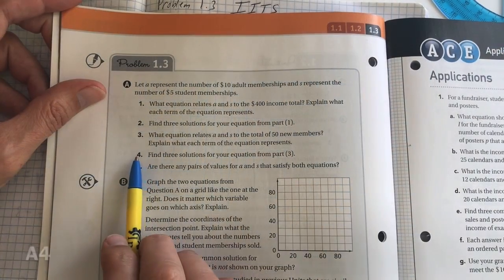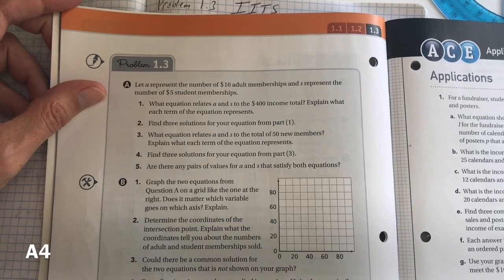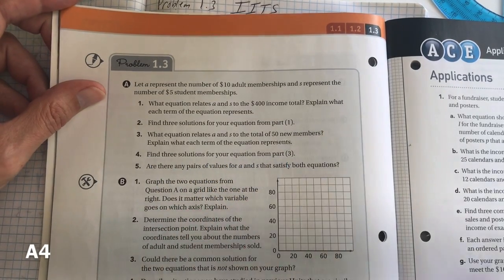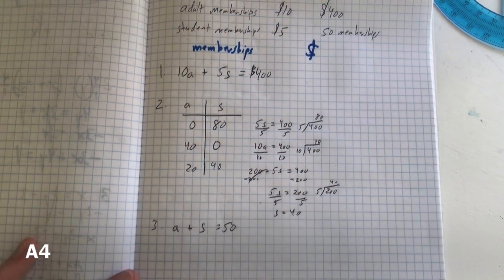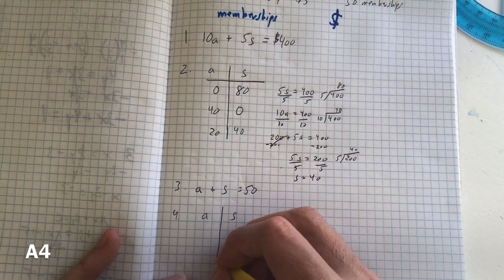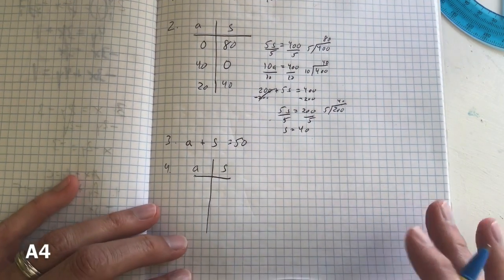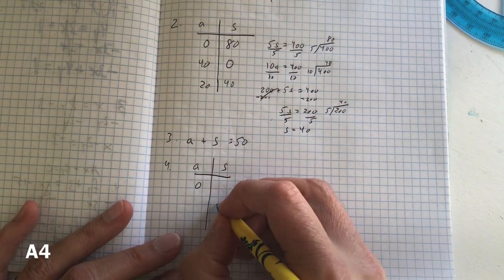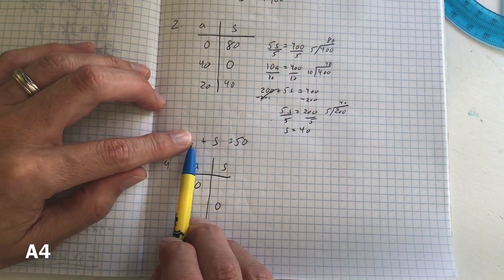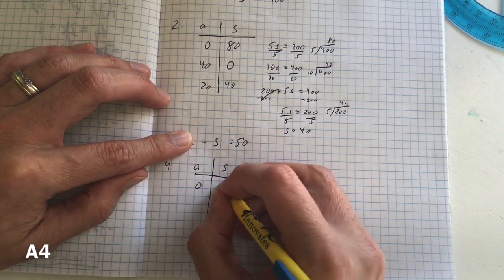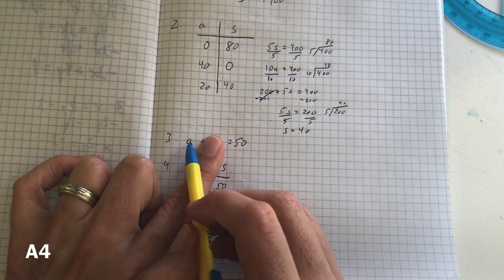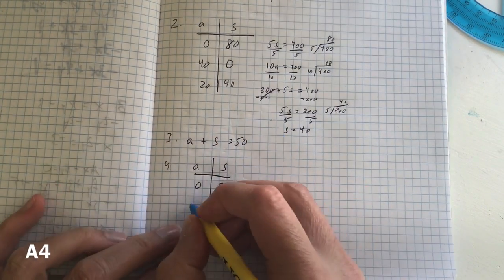All right, A4. Find 3 solutions for your equation from part 3. Okay, so we'll do the same thing. This is number 4. I'm going to have A and S. And again, make this easy. When I have 0 for A and 0 for S, well, this is easy, right? So I put 0 in here. 0 plus what equals 50? Well, it has to be 50 here. Same idea, if I put 0 in here, that would have to be 50 over here.